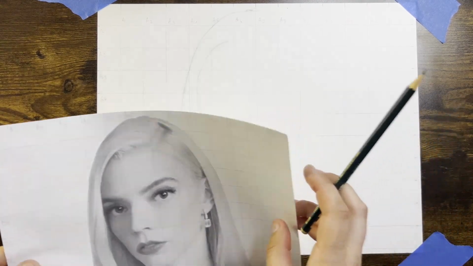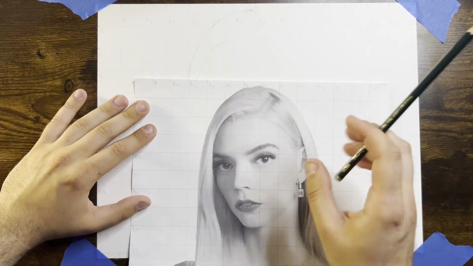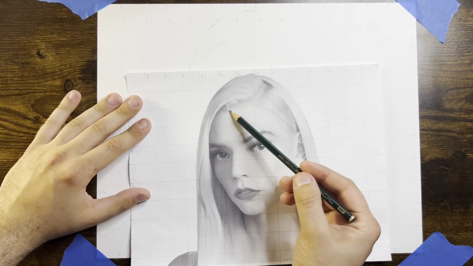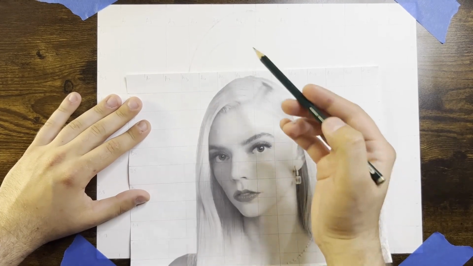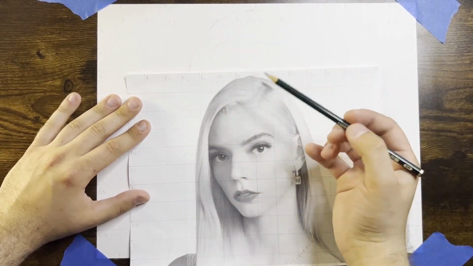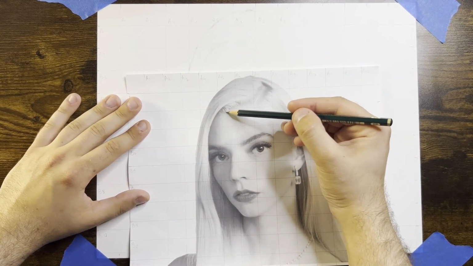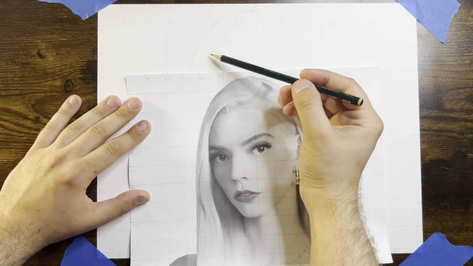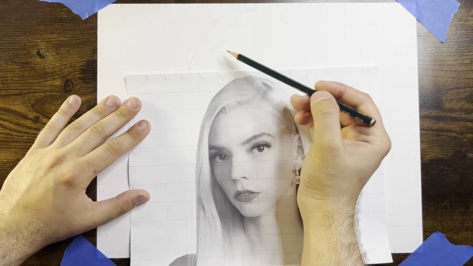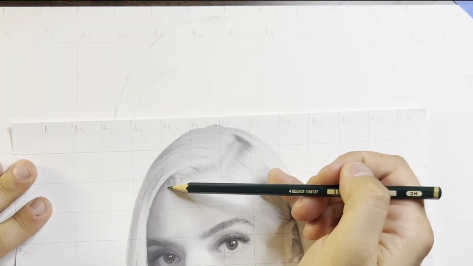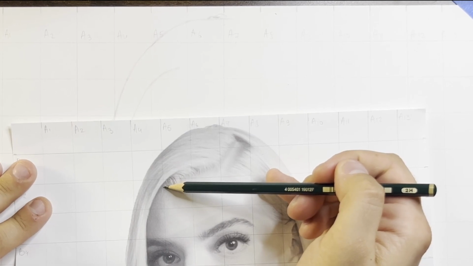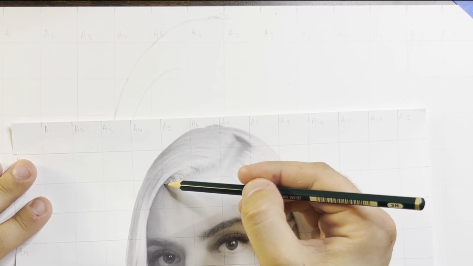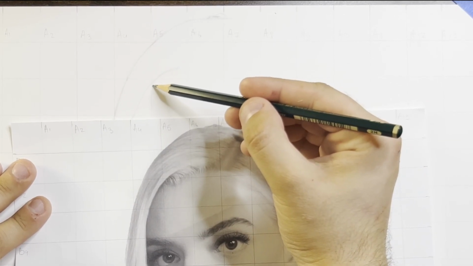Now let's work on the right side. Let's draw this part, beginning with the hairline. We won't draw this too carefully because it's a soft line that will be defined later with shading. We just lightly mark its path. It starts where the strand meets the edge of the square. So here.